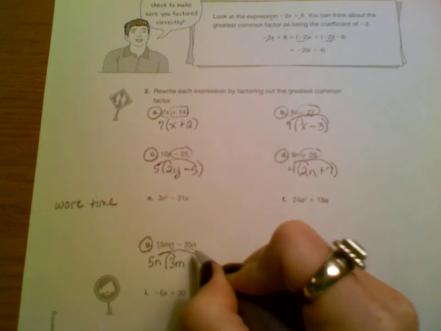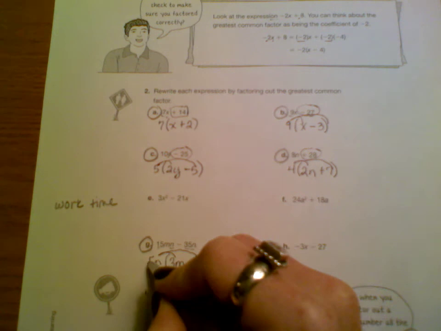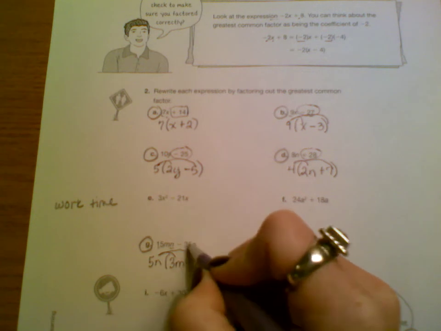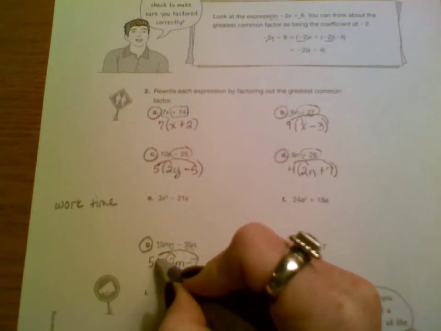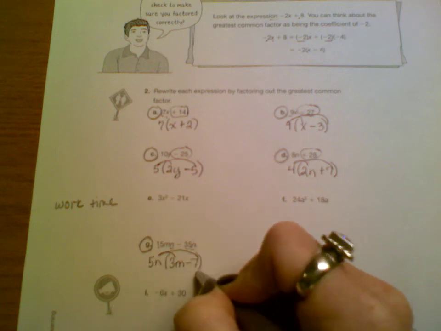Now I'm asking myself, how do I get a negative 35n? 5 times negative 7 gives me back this, and I already have the n here. This would give me negative 35n.